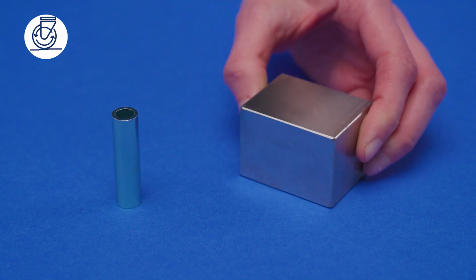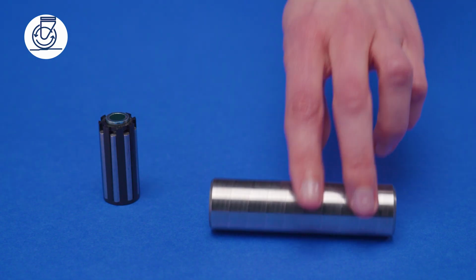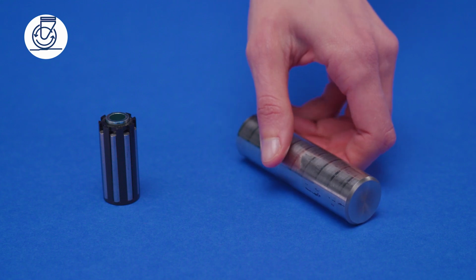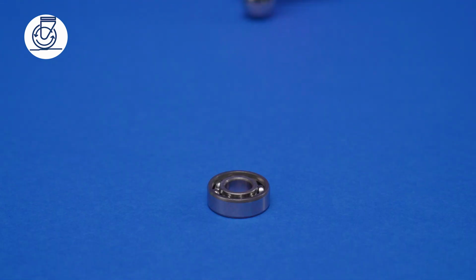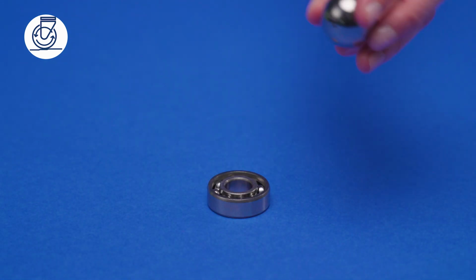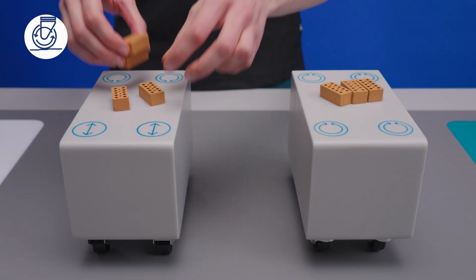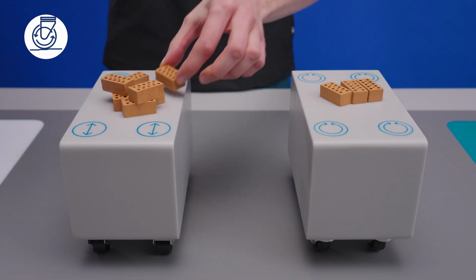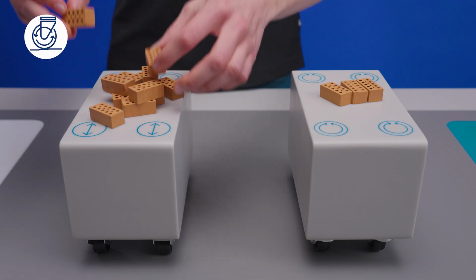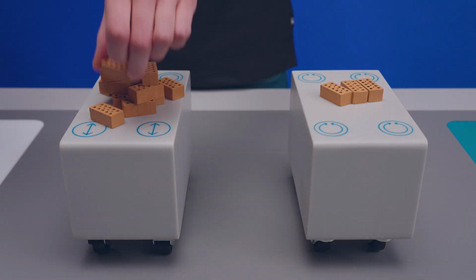In addition, the bearings have an influence on the rolling resistance as well. High-quality wheel bearings help to improve rolling resistance through better sliding. Finally, the load capacity should also be taken into account. Especially when heavier loads need to be transported, the rolling resistance can be higher.